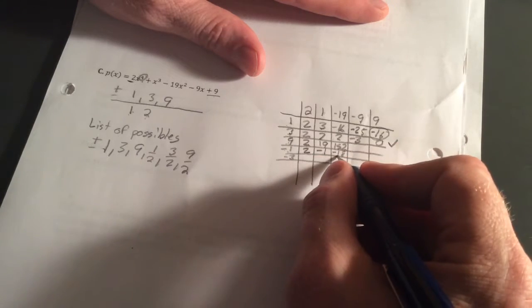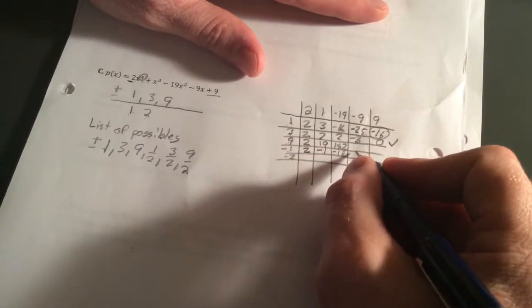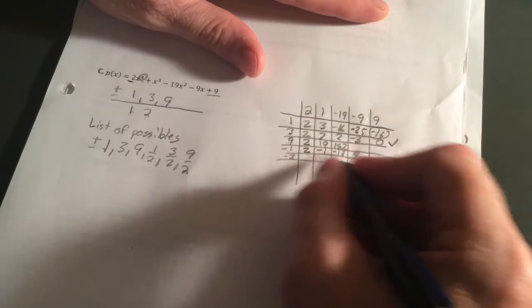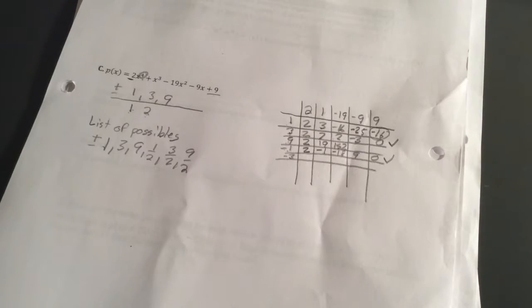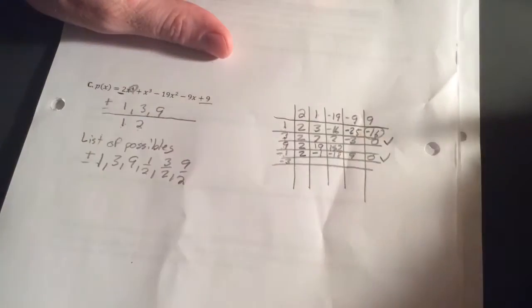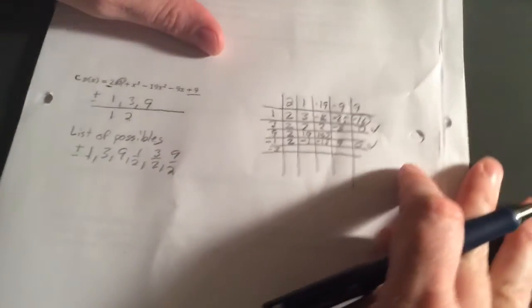This gives me positive 18. Add negative 9, I get 9. Negative 9 plus 9 is 0. And there's my other root. All right. So I'm going to use these 2 roots, and I'm going to find other roots by factoring now if possible. I probably don't have to do any more division.